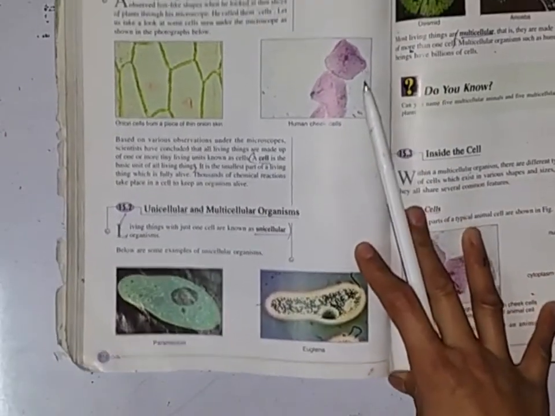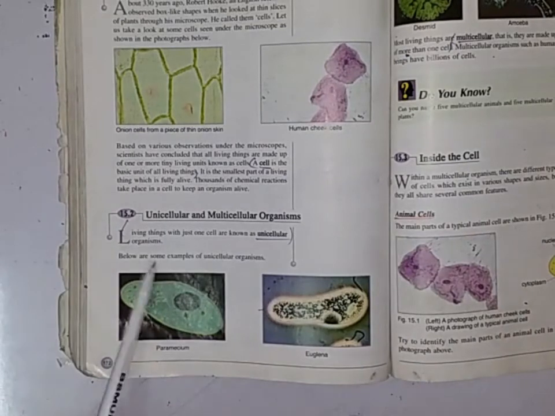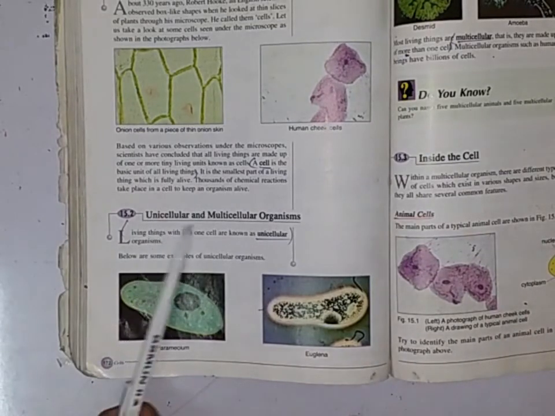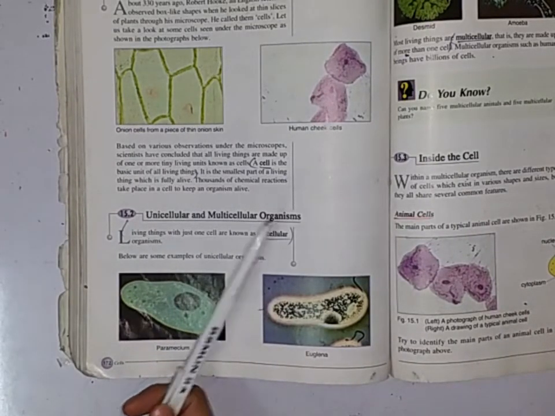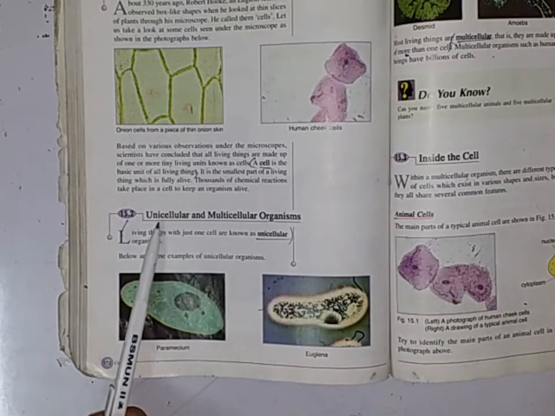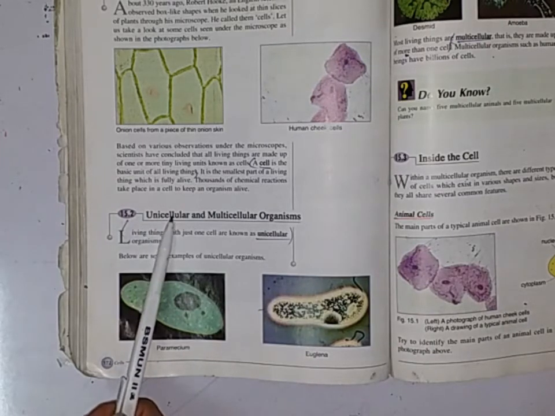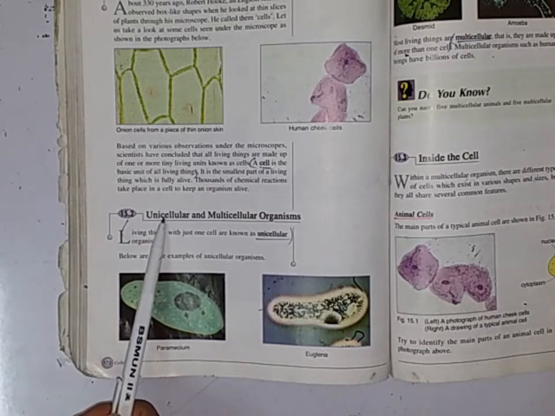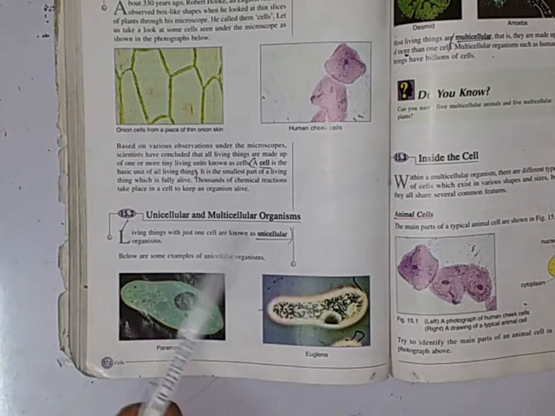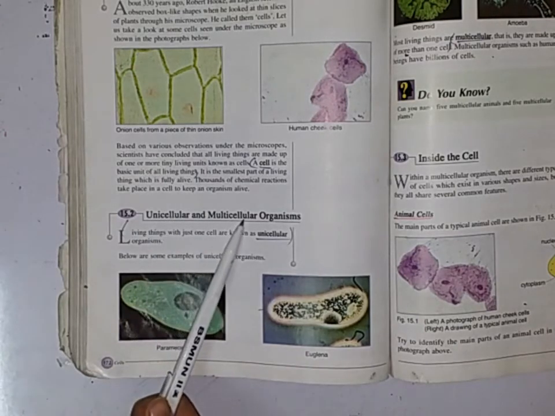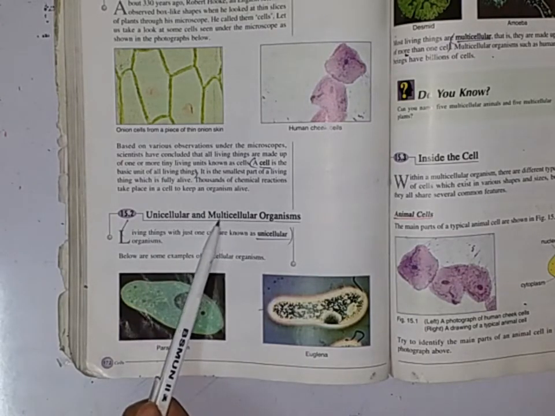Student, now move to the next topic of the chapter, that is unicellular and multicellular organisms. Students, as the name indicates, unicellular means that organism which consists of a single cell, and that single cell will carry out all the functions of the cell. Next is multicellular organism. Multi means many.